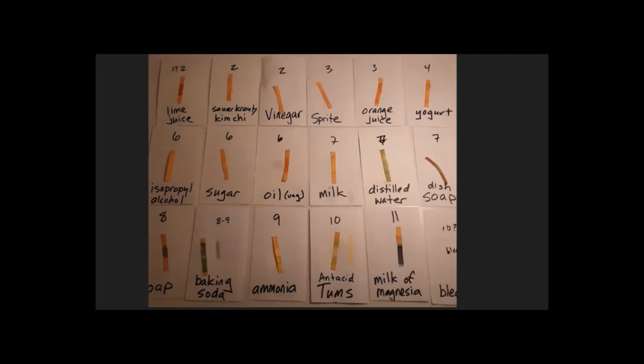And then we've got soap, hand soap, and baking soda, ammonia, Tums antacid, and then milk of magnesia and bleach, all bases. And they're getting stronger bases as we go down this way. So milk of magnesia was stronger than the ammonia.